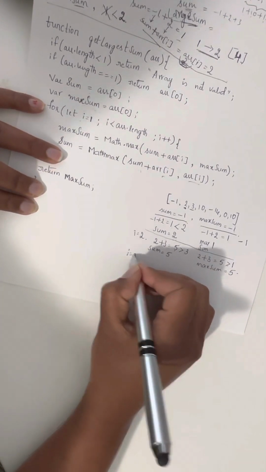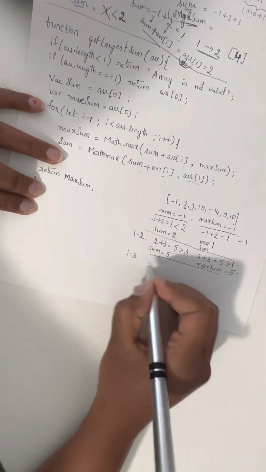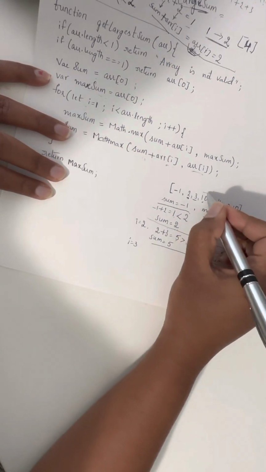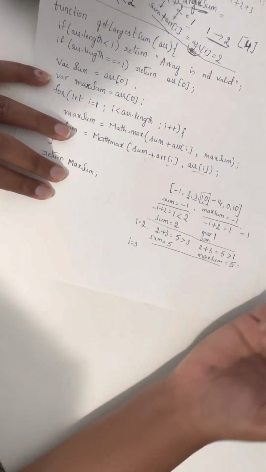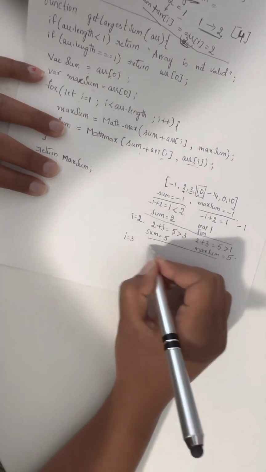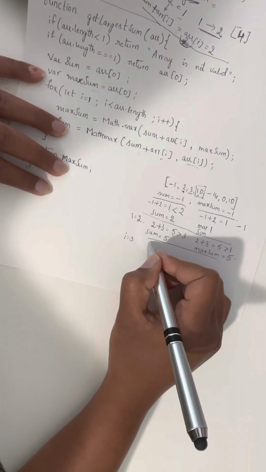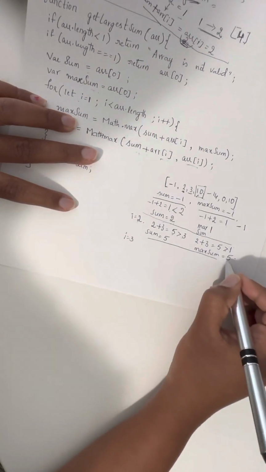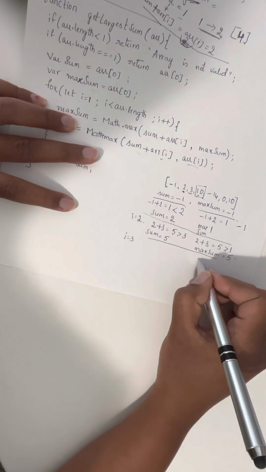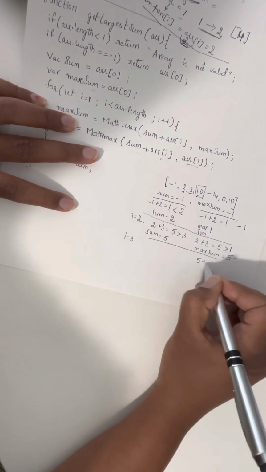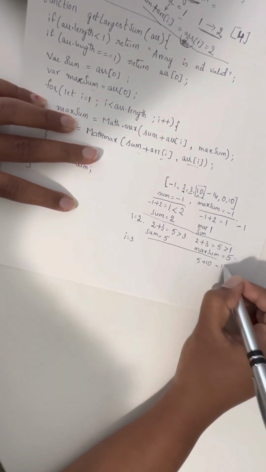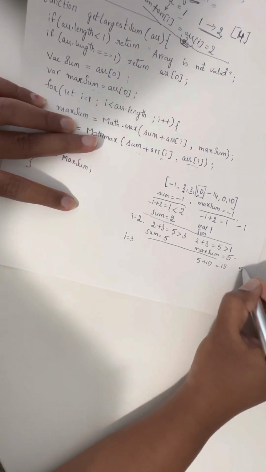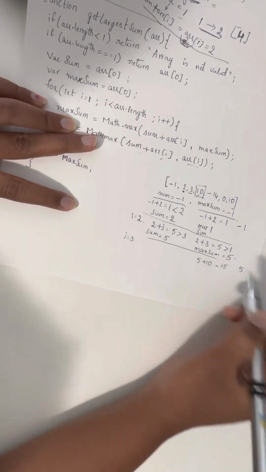Then I becomes 3. So array of I is 10 now. First we have to go with the maximum sum, where the sum is 5. 5 plus 10, which becomes 15, is compared with the maximum sum that we have, which is 5.